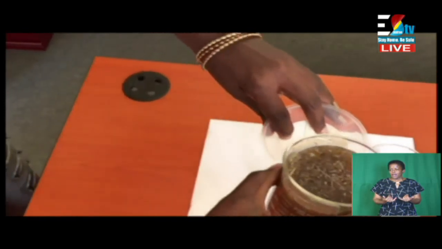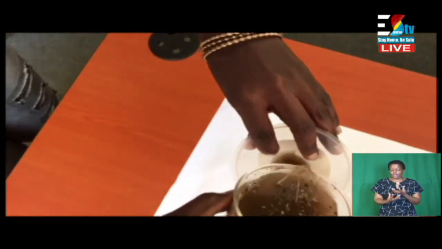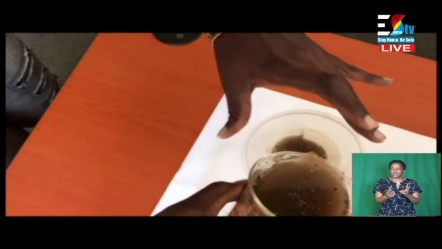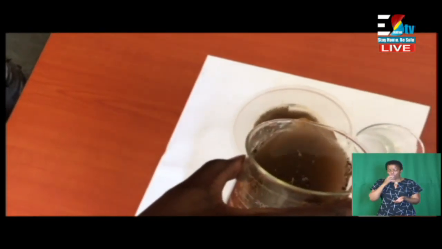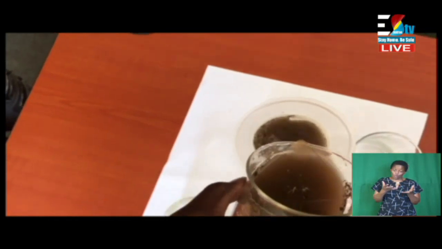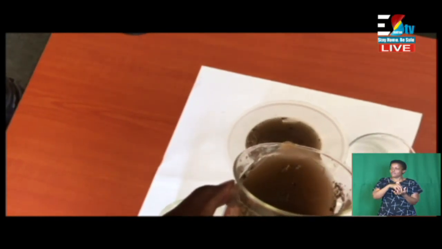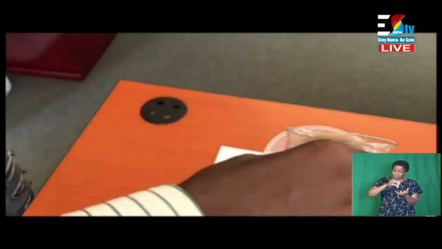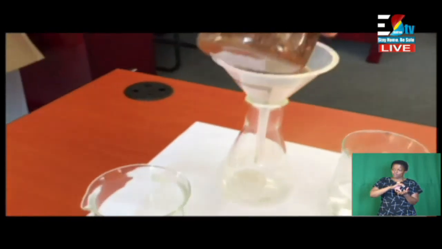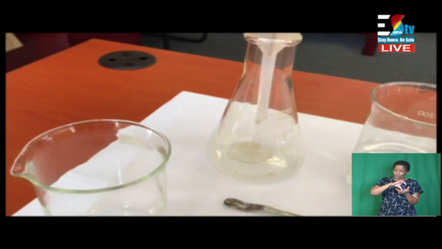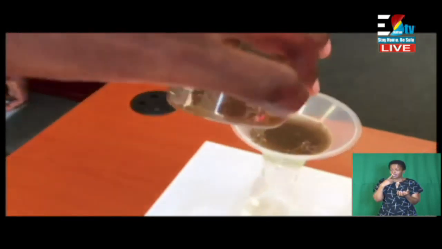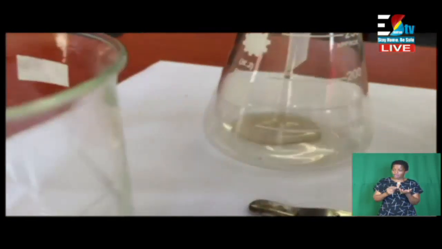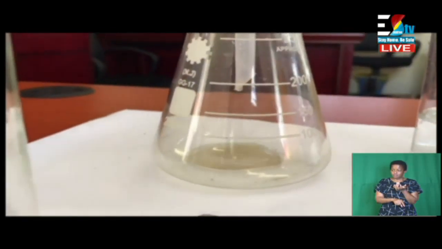Now we are carrying out filtration. The mixture is now poured into that filter paper which is in the filter funnel. Now I hope you can see, dear learners, the mixture there is poured into the filter funnel. Inside the filter funnel, there is the filter paper. Now I hope you have seen that there is a liquid that is dripping through into the conical flask.